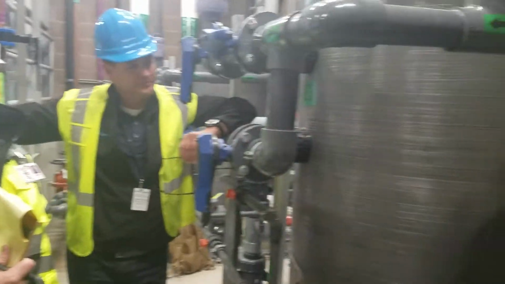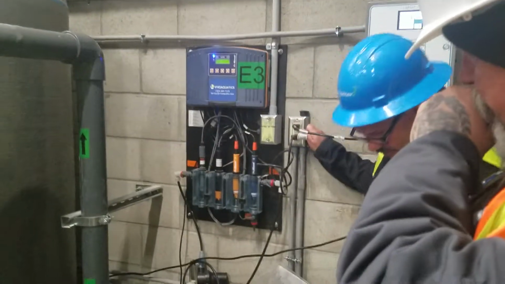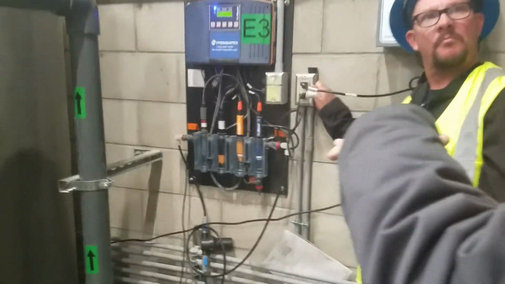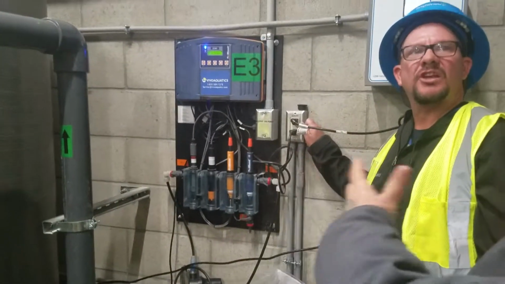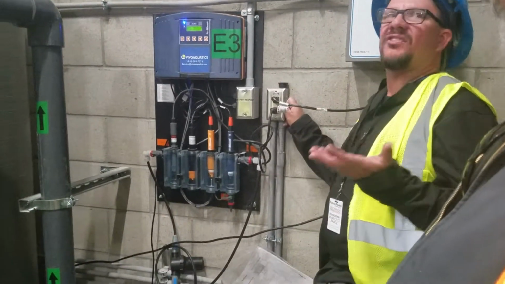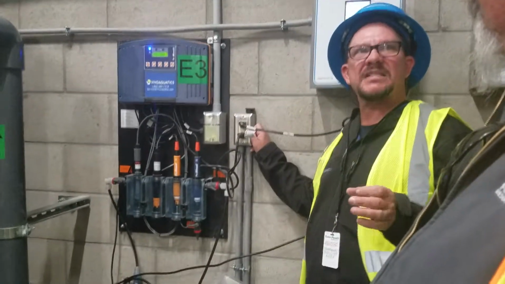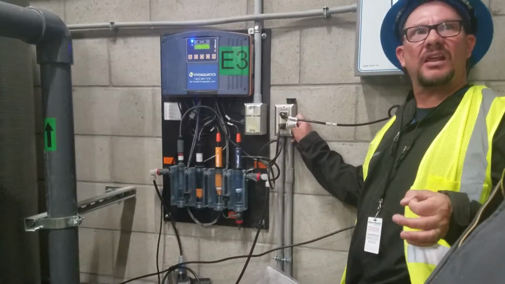Correct. So, sorry, go ahead. When this goes into alarm, does it shut off, or is it still working and it just tells you it's in alarm? Good question. So, certain things yes, certain things no, depending upon that alarm parameter, like I said before, on the one-time limits and things like that.